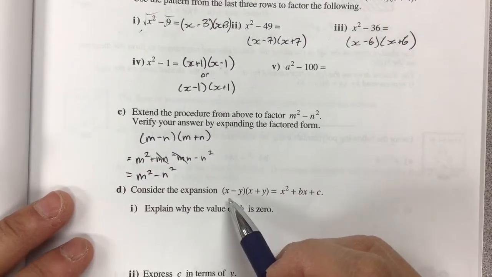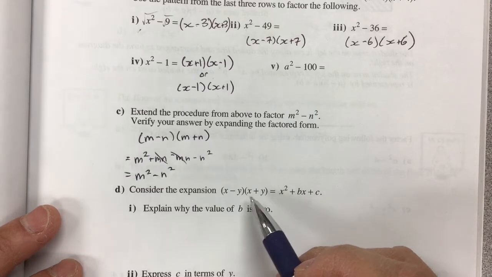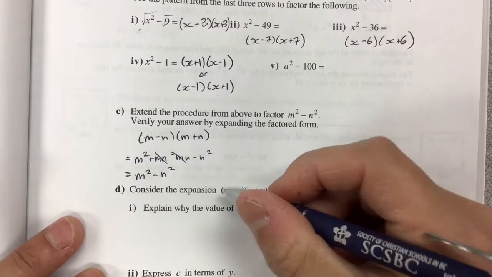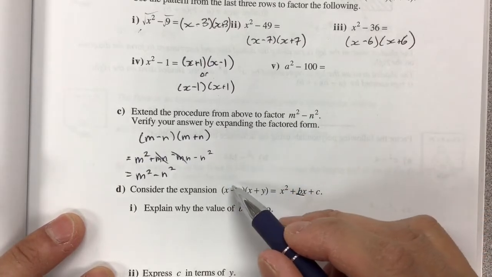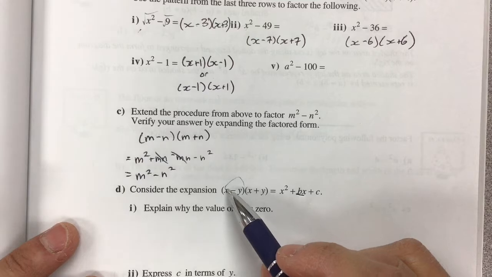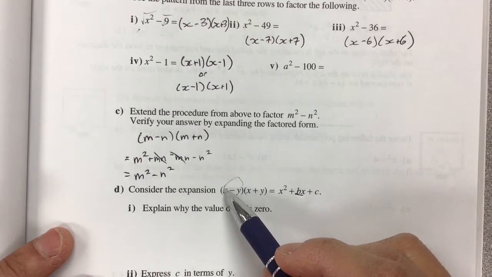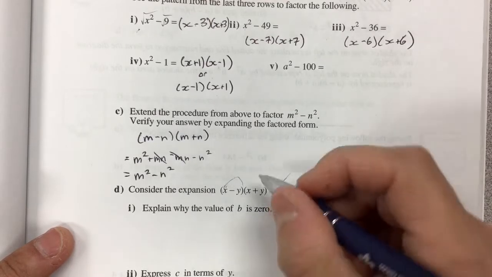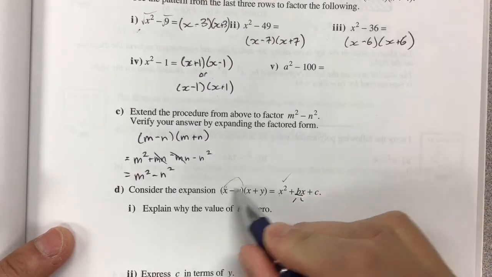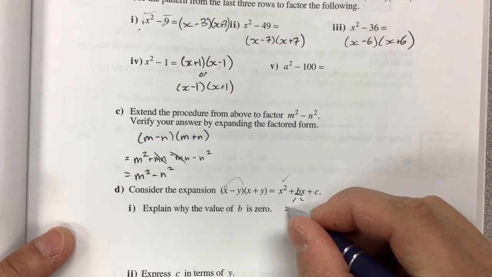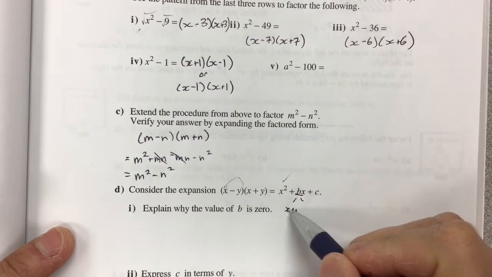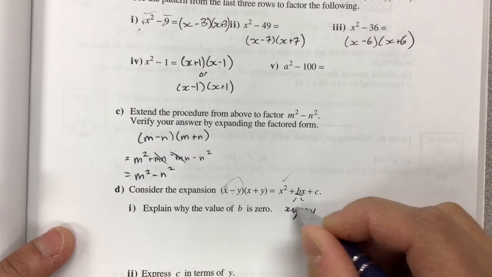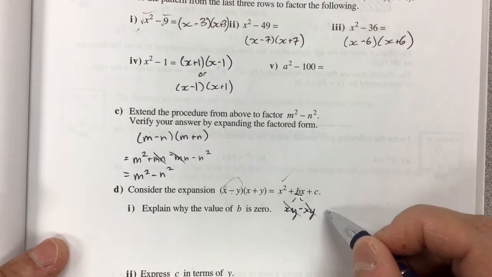Now, in this expansion, x minus y, x plus y, we want to explain why the value of b is 0. Well, the value of b is 0 because if I were to FOIL this and use my distributive property, then I would get x times x, which would result in x squared. I would get x times y, which would give me xy, and that's positive xy. But then I would get negative y times x, which results in negative xy. And that's where those terms cancel out and we're left with 0.